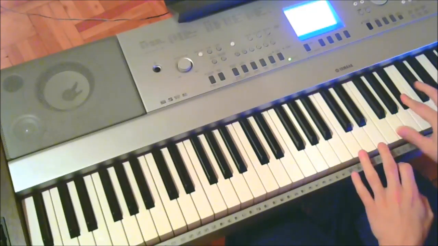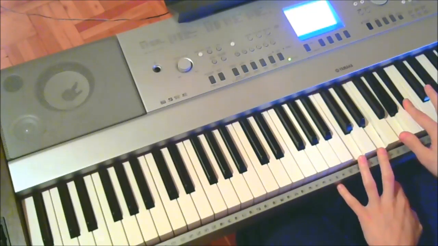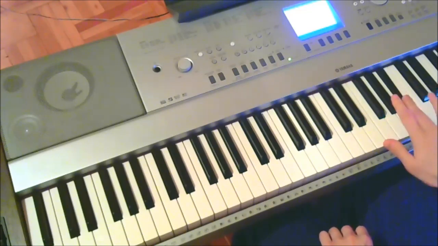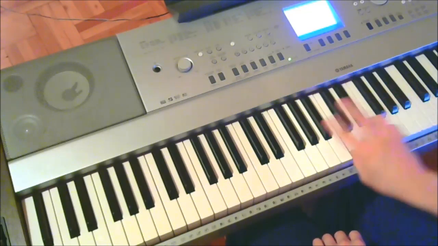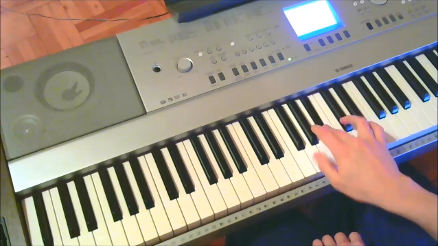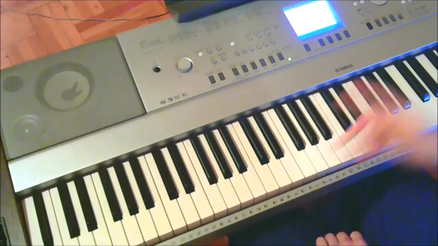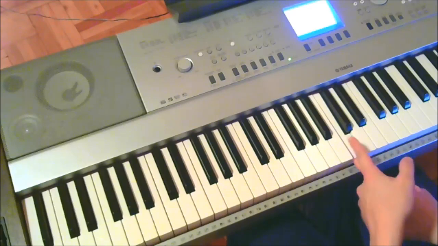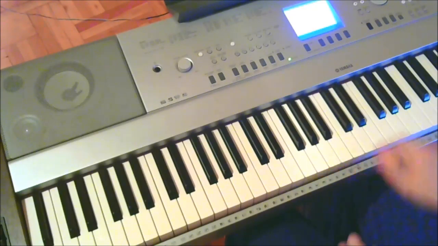This was the 7th in C. It's now going to become the 4th in F. But that's still part of the blues scale here. Still in the blues scale. So that's going to work. C is the root in C, but it's the 5th in F. So.